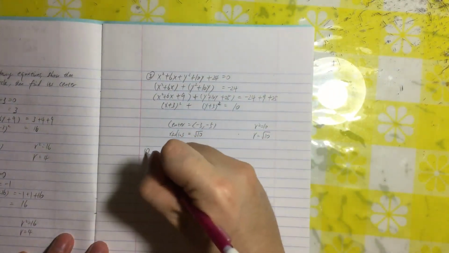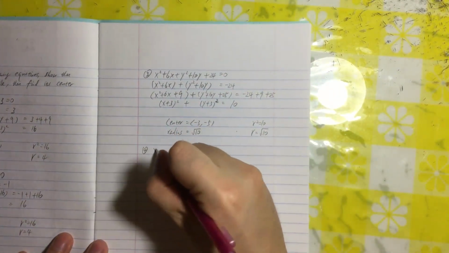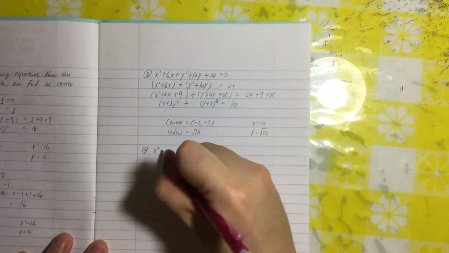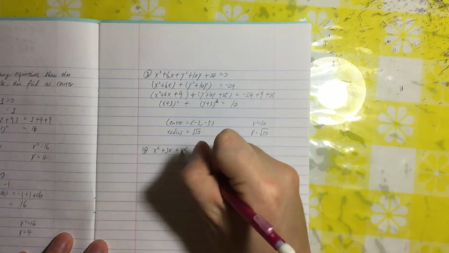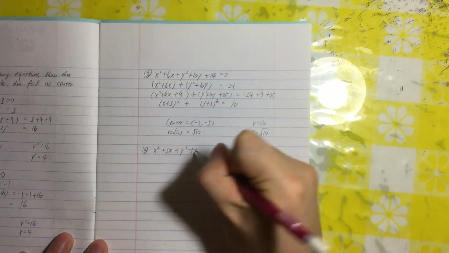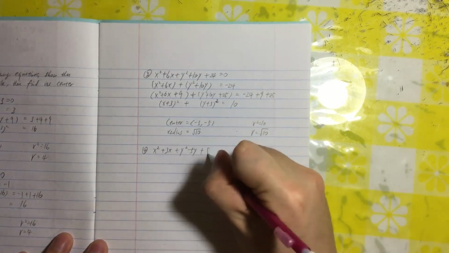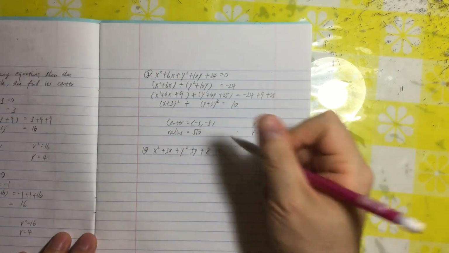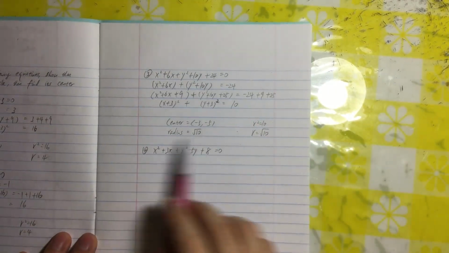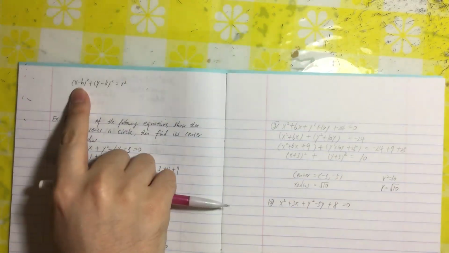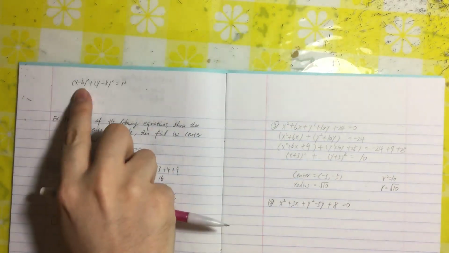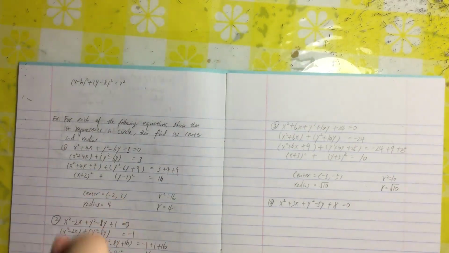Next, x squared plus 3x plus y squared minus 5y plus a equal to 0. We try to show that this equation represents the equation of a circle. In order to show this, we try to rewrite the equation in this form, and then we try to match h and k, find the center and the radius.